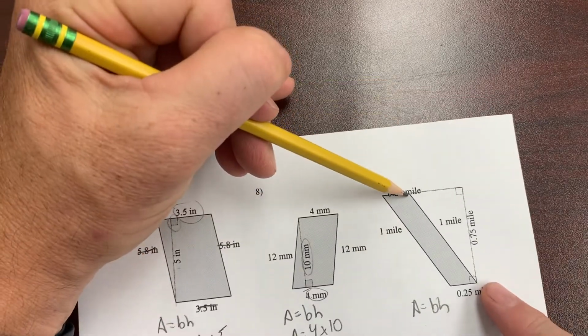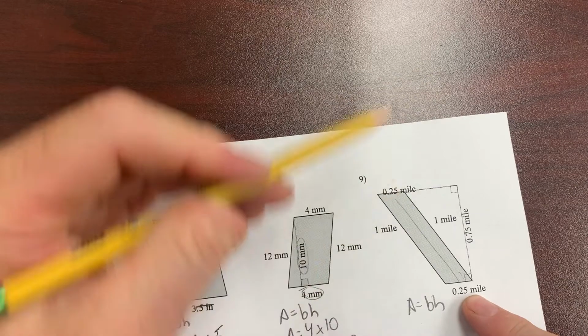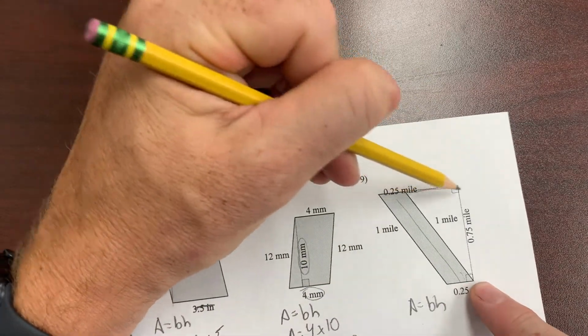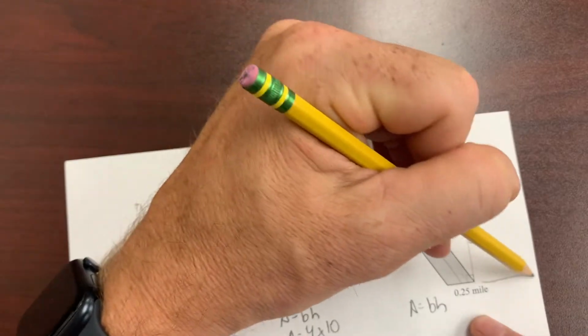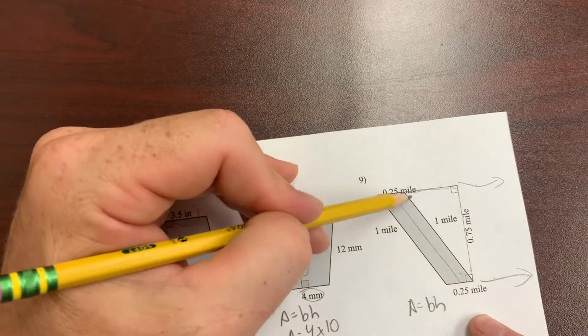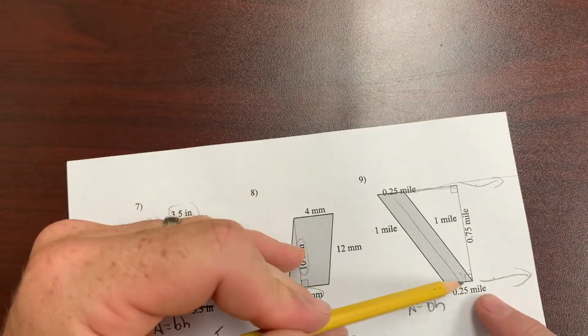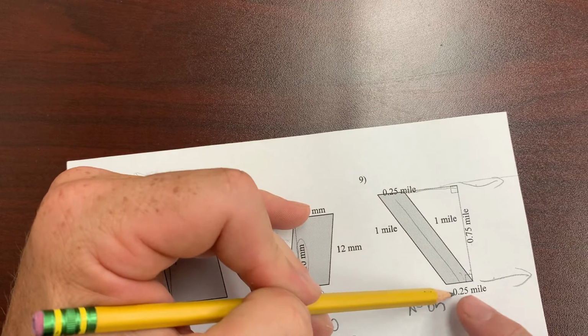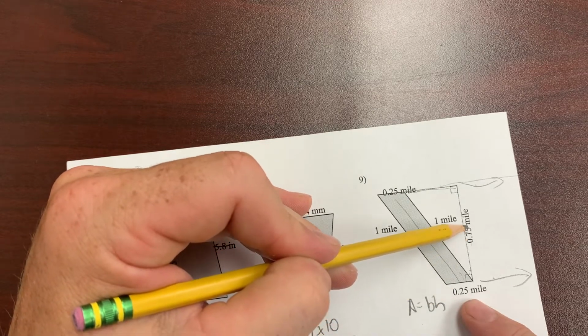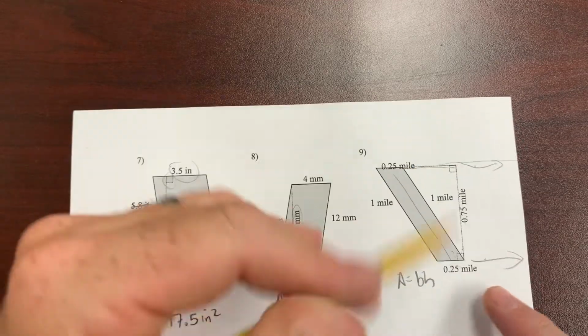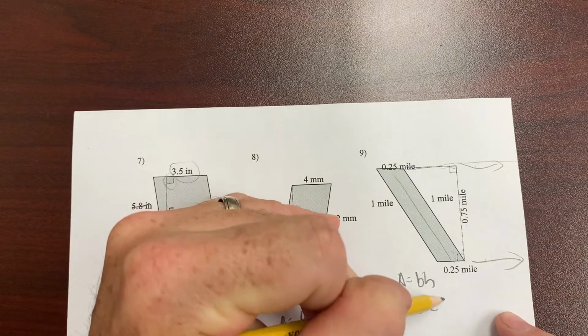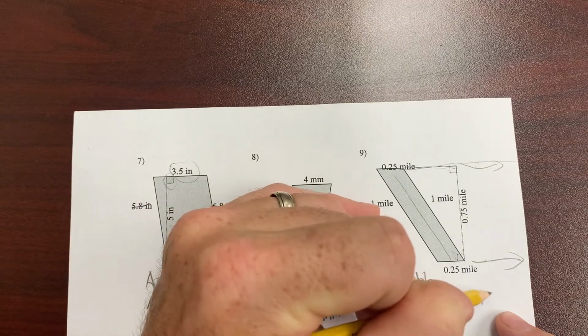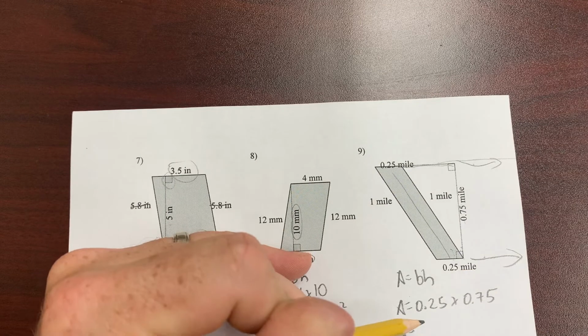You'll notice on this one, we don't need to measure up this way. These are parallel lines, meaning they continue on forever, parallel to each other. So the measurement can be anywhere out here on this imaginary line that continues. So they're saying that up there is 0.75, perpendicular from the 0.25. 0.25 times 0.75, area for those.